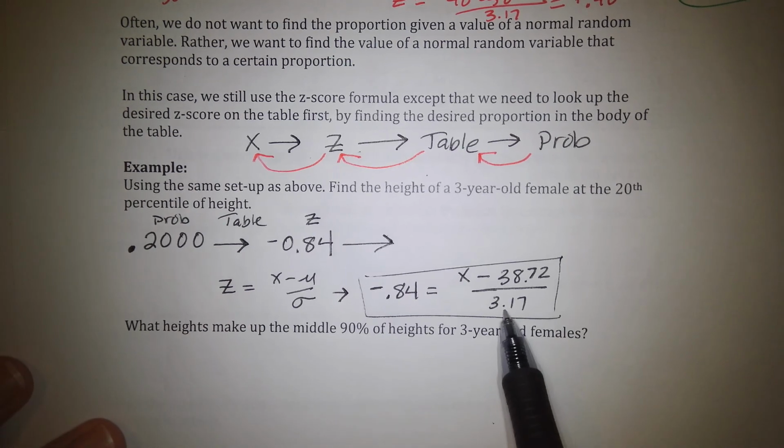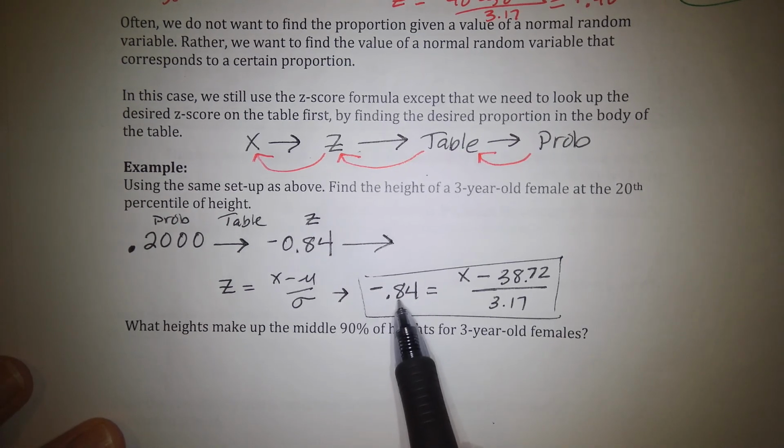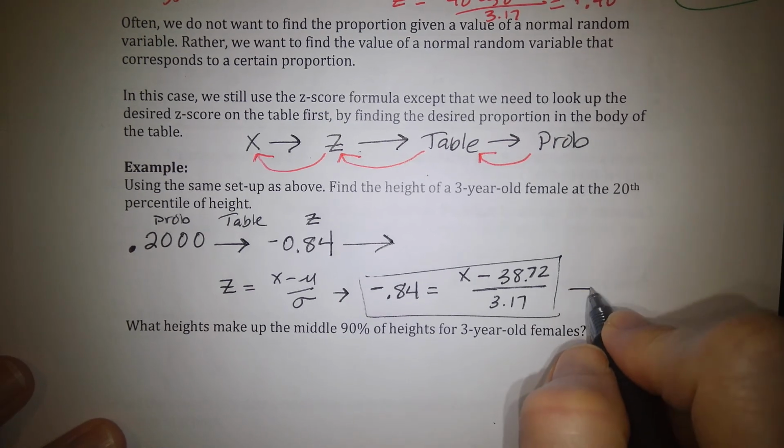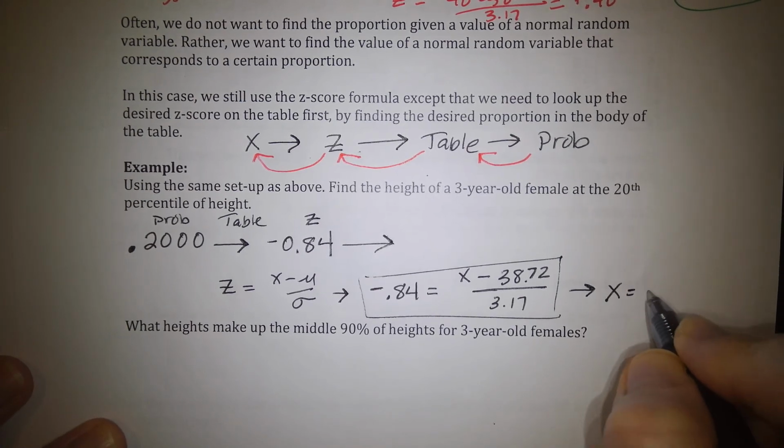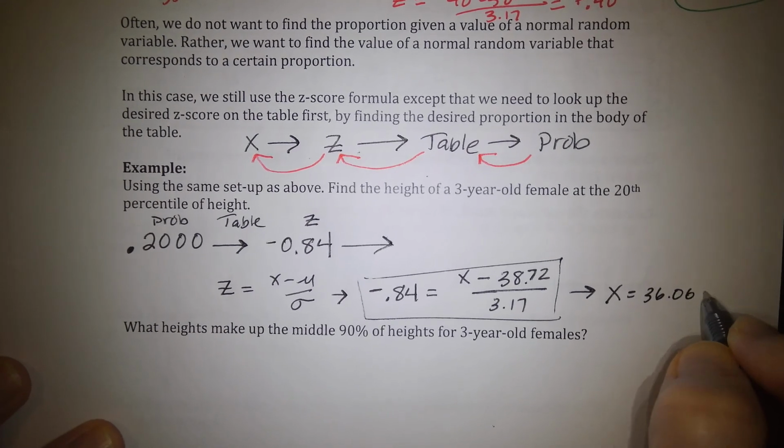So what you're going to do is multiply both sides by 3.17, and then you need to add 38.72. So that's going to give me an x of 36.06 inches.